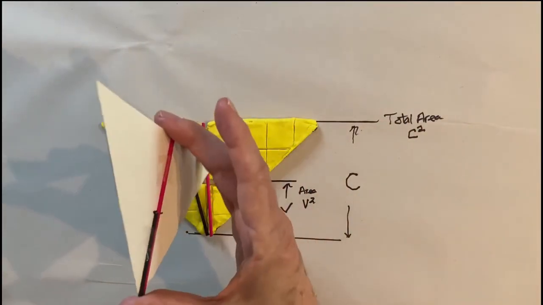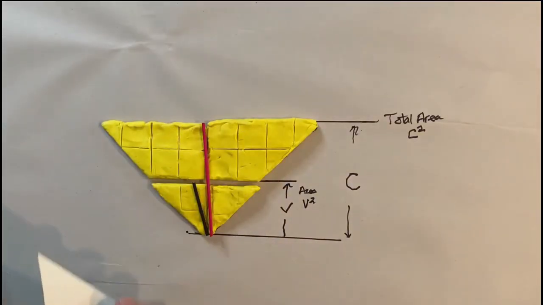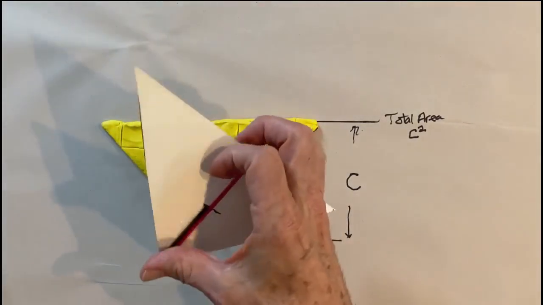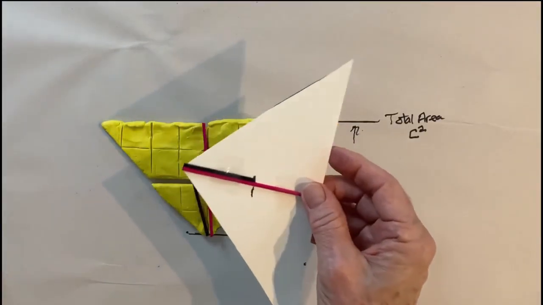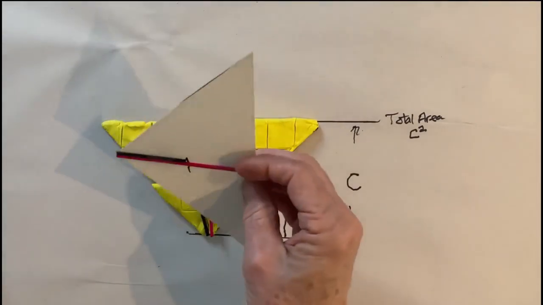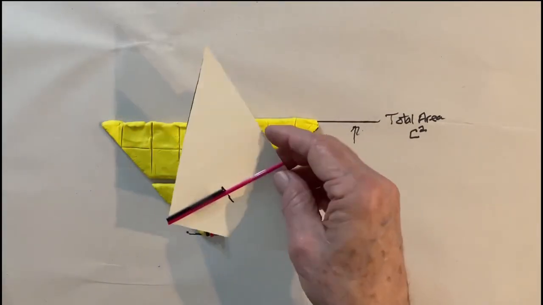Now the point that I want to make here today is I can overlay this. You see, this is very, very thin. And even though it does have some density, you can imagine that this is really just like pure area. It's thin. It's got very, very low per square inch density.